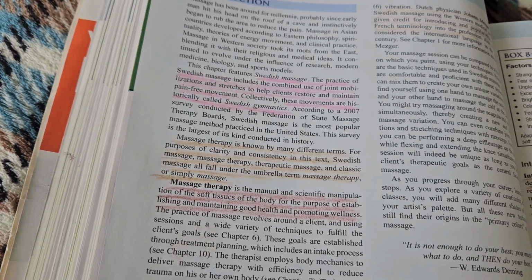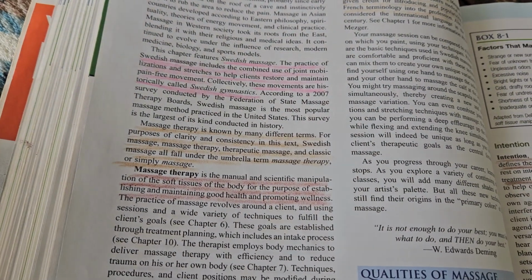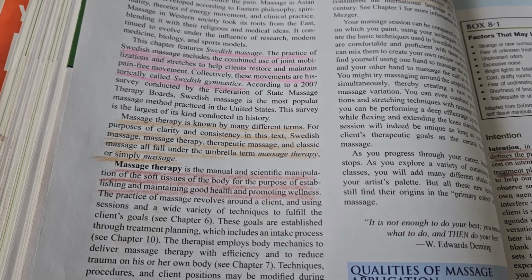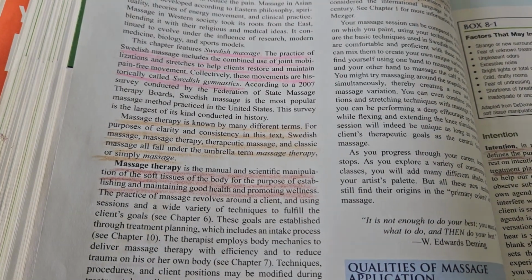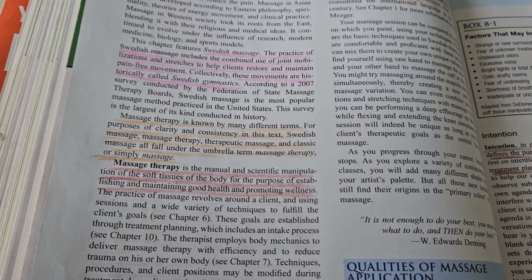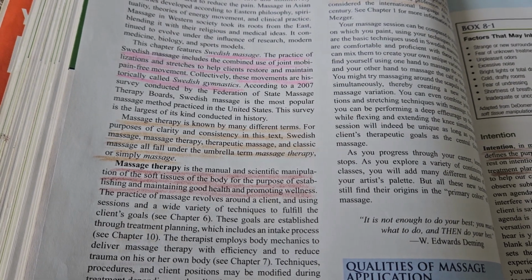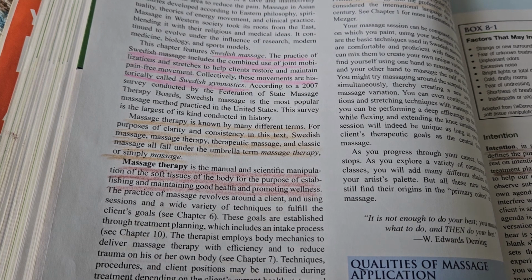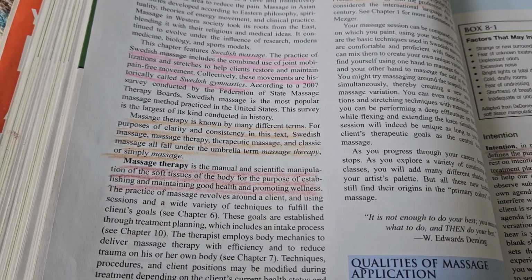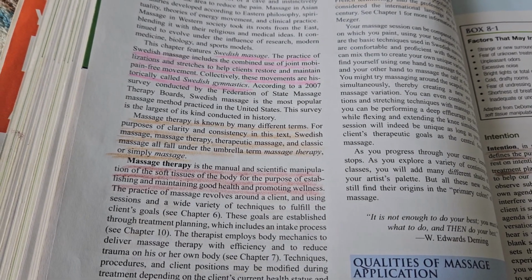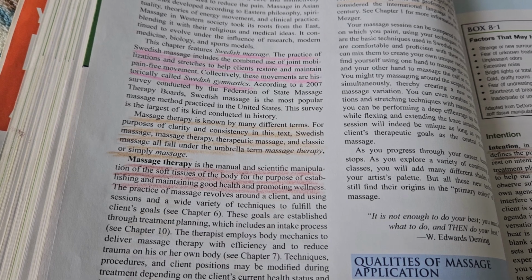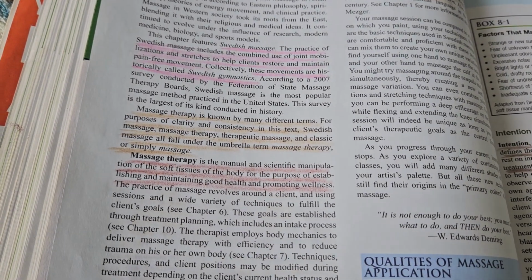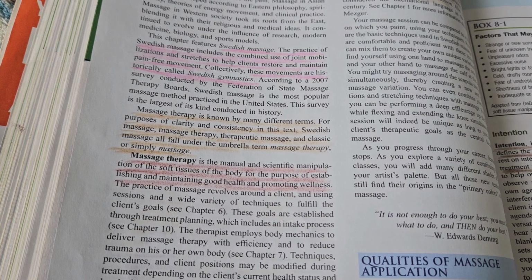Now, if it had been made crystal clear that's how they're defining a Swedish massage when I was my own massage therapist running my own business, I would have never called a relaxation massage, where you're using only effleurage and petrissage, by that term.